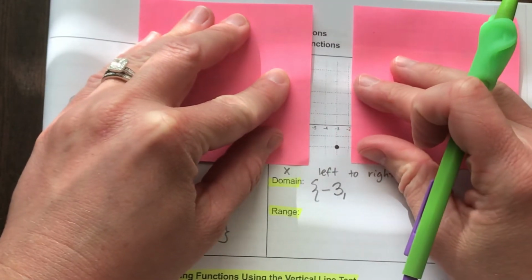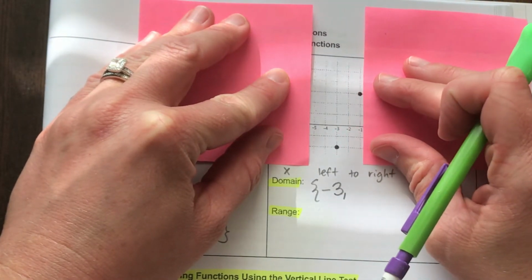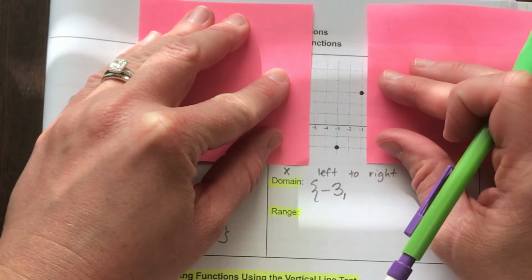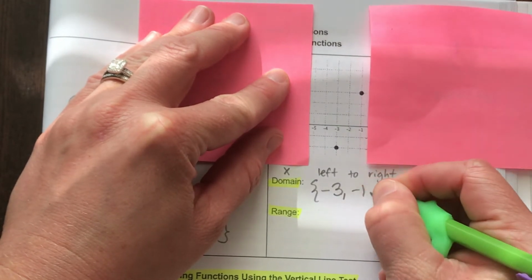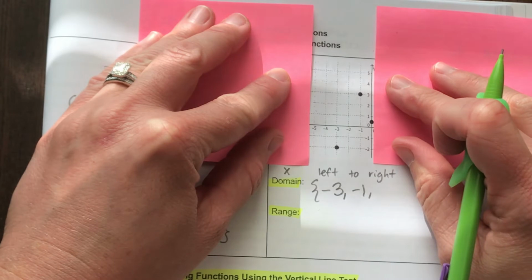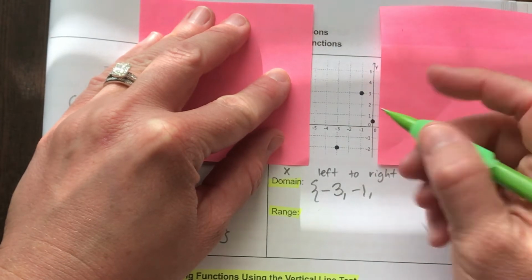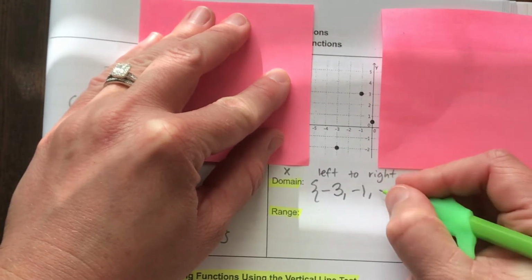So now I'm going to keep going. Keep opening that curtain. Oh, I see another one. Okay, the x value here would be at -1. Now I'm going to keep opening my curtain. Oh, I see another value. Looks like this x value here would be 0.